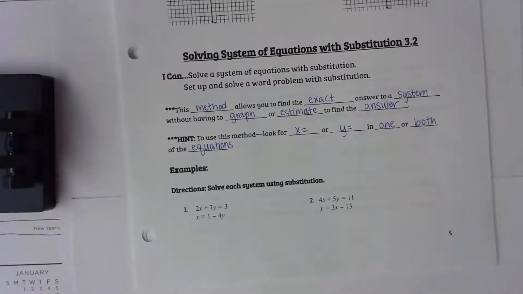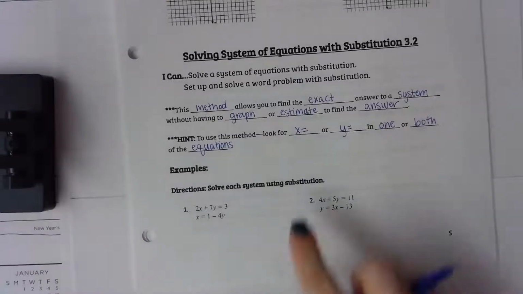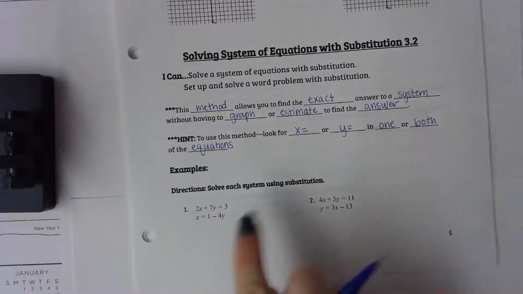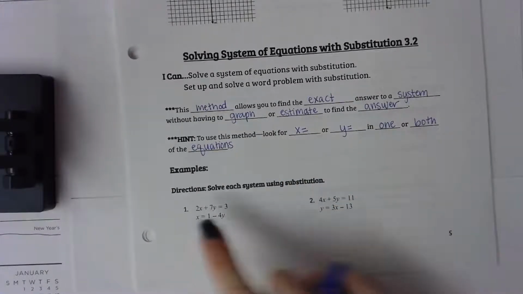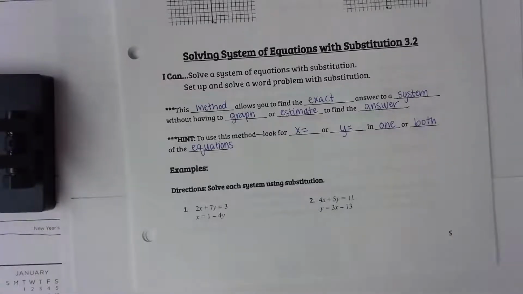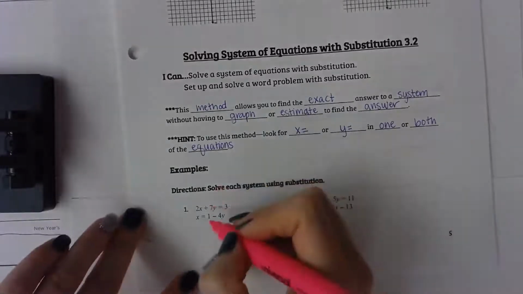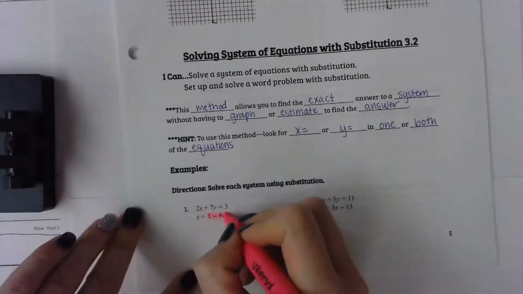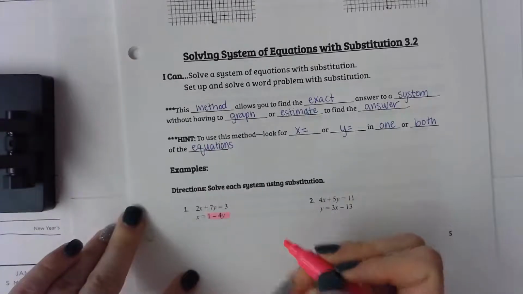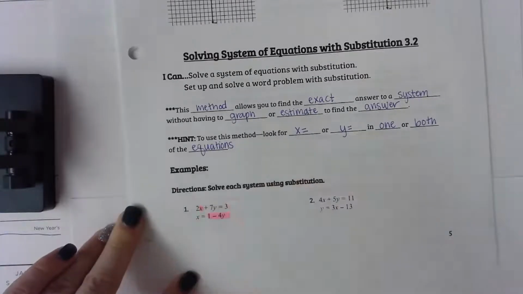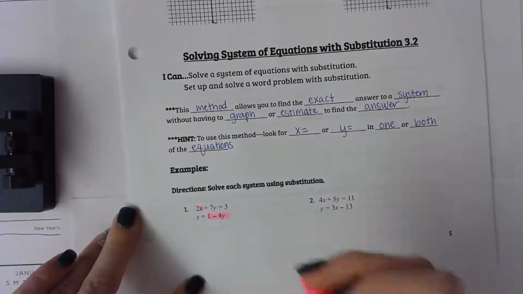I would get a highlighter out because I think that works a lot better to show you what you're doing. So here I see that I have this x equals. What we are going to do is take what that equals and substitute it in for x into the other equation.